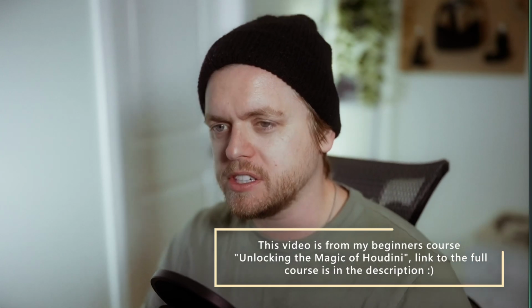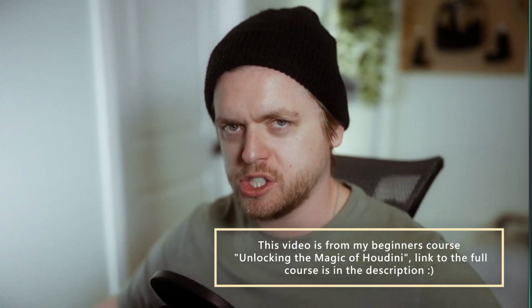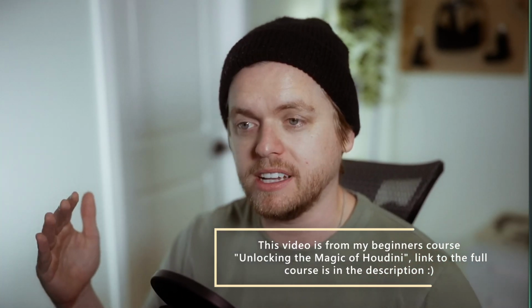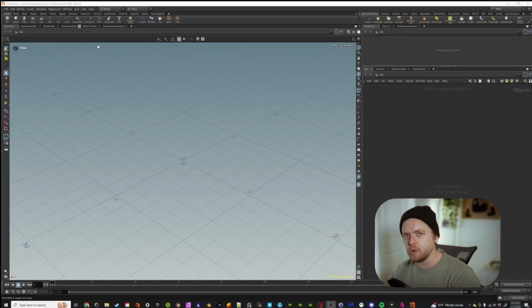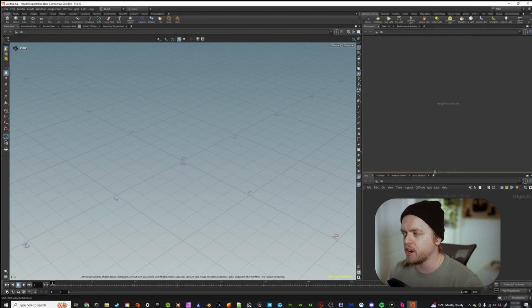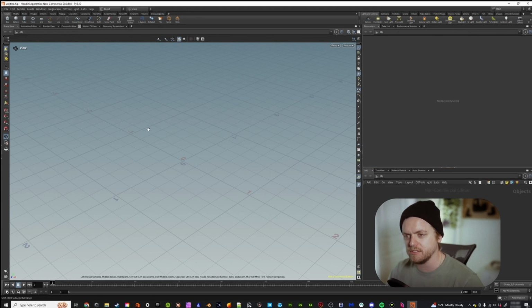The primary goal of this video is to bring the geometry spreadsheet into view so we can see both things at the same time. But this does raise a larger question of the overall organization of our scene, right? We've got our network view, we've got our parameters, we've got our scene view, but what if we want to customize this a little bit?